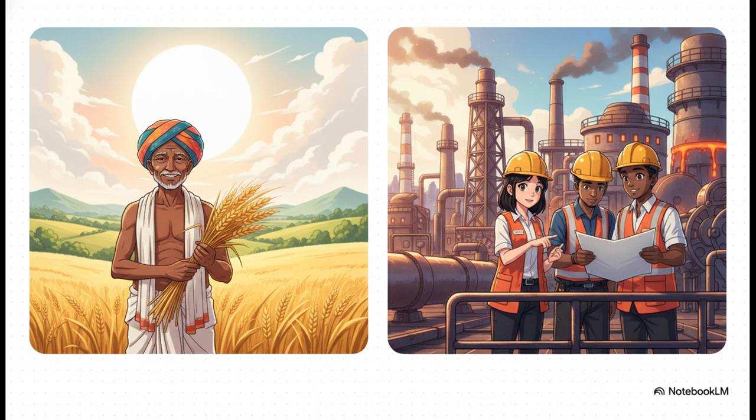But then, for Plan 2, they made a massive pivot using the P.C. Mahalanobis model. The government realized that to truly grow, they couldn't just rely on farms forever. They needed basic and heavy industries. In short, they needed steel.